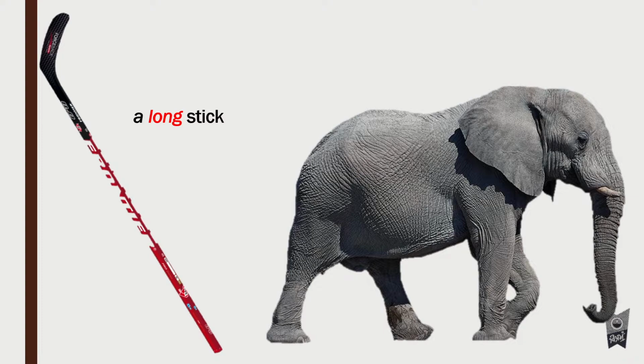Now look at this picture. What can you see? Yes, it is an elephant. And how is the elephant? How will you describe the elephant? Yes, it is a big elephant, is it not? Yes, it is a big elephant. So big is describing the naming word elephant. Elephant is the name of an animal.